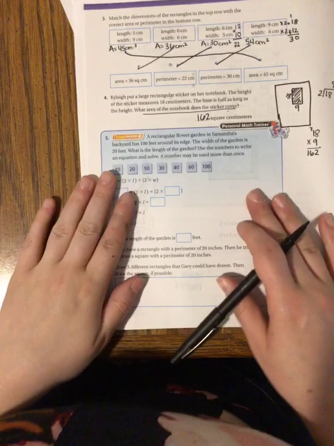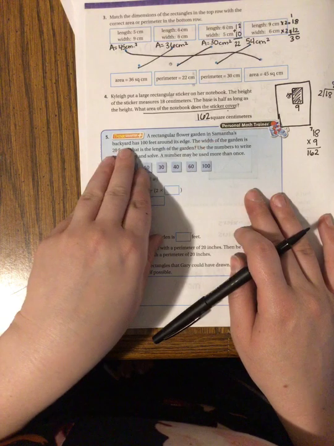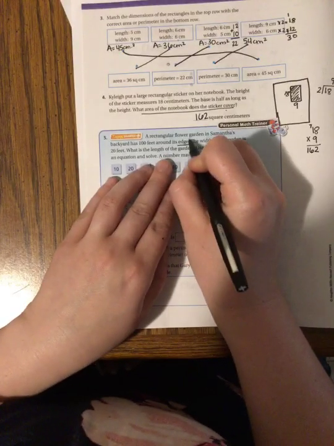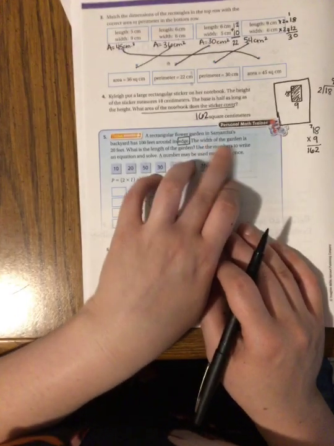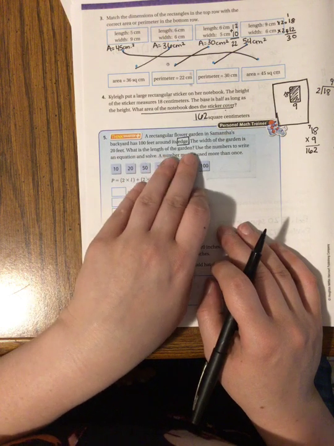All right, the next problem. A rectangular flower garden in Samantha's backyard has 100 feet around its edge. Edge is a key word that you're probably going to be doing perimeter. The width of the garden is 20 feet. What is the length of the garden?